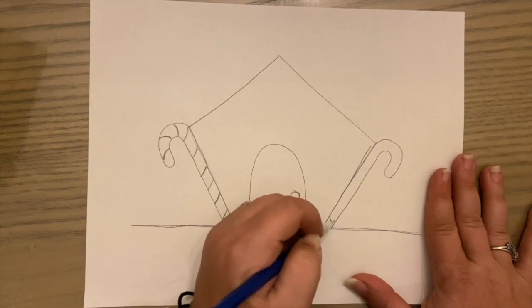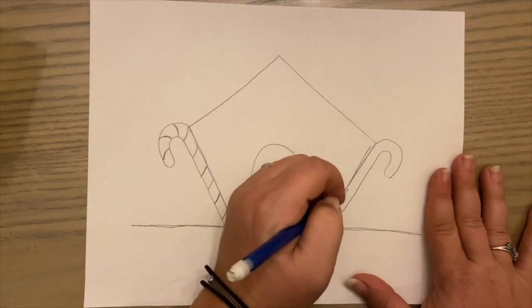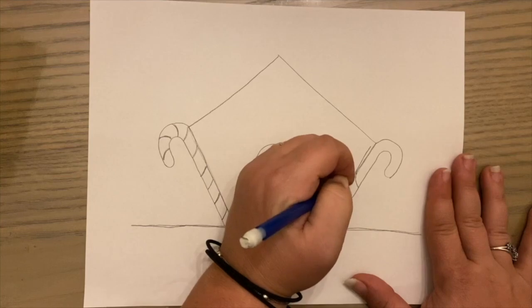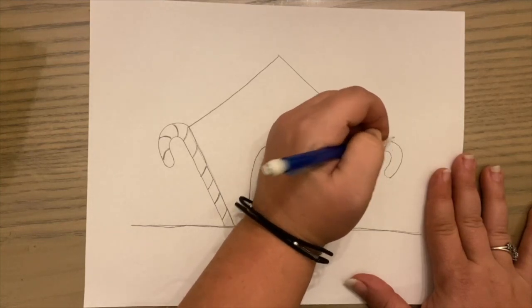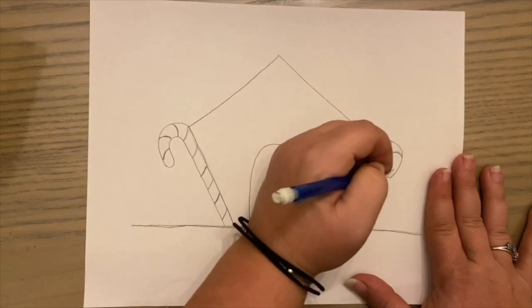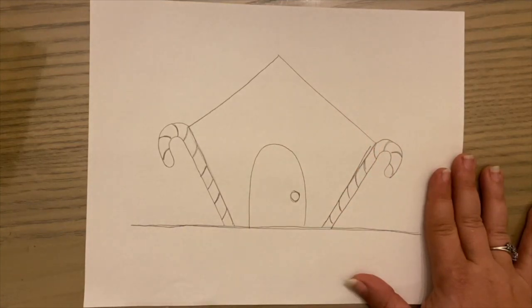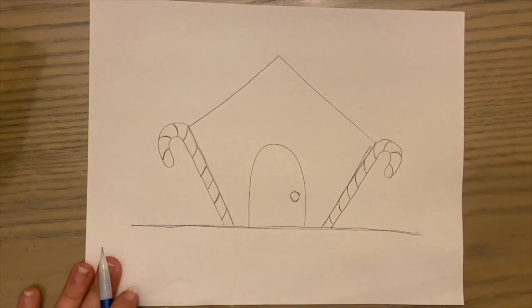And you're going to do the same thing on the other side, making those diagonal lines. And when you get to the curve, your diagonal line is going to curve too, just like that. Give you a second to get caught up. You can always pause it if you need to.